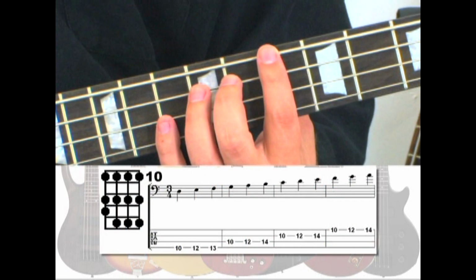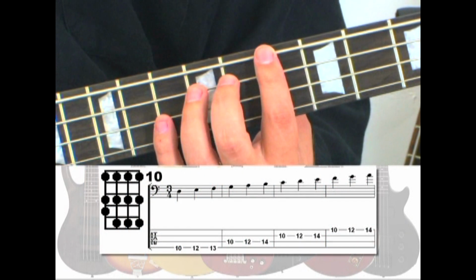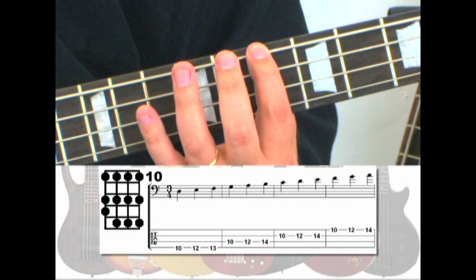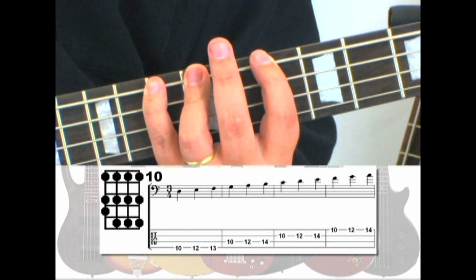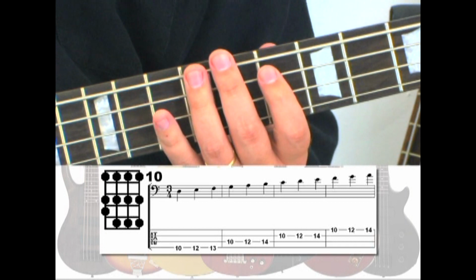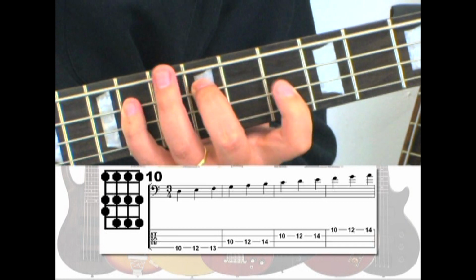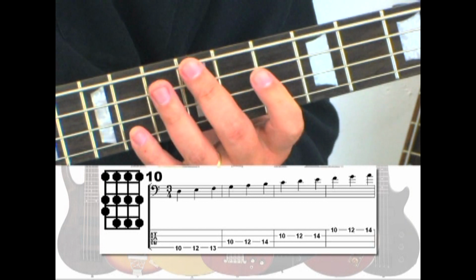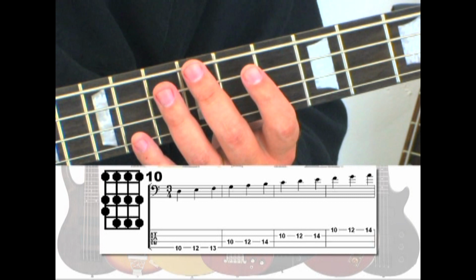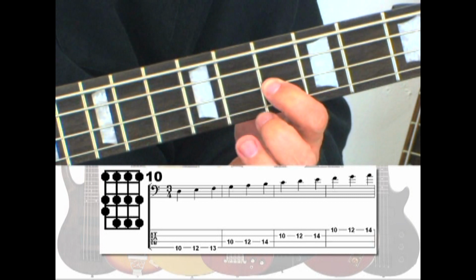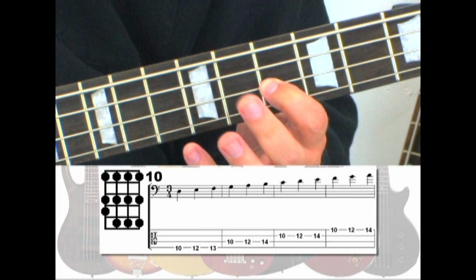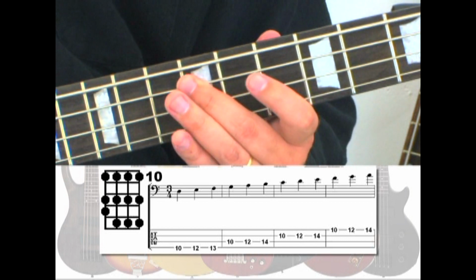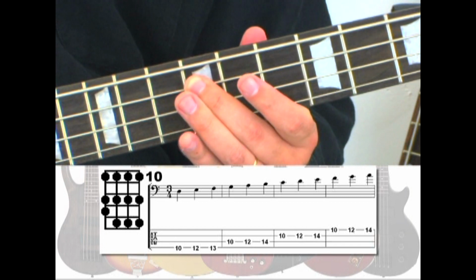The D or second position of the C major scale has a start on the 4th string 10th fret with fingers 1, 3, and 4, and fingers 1 stretch 2, 4 for the rest. The C major root note is on the 2nd string 10th fret. The A minor root notes are on the 3rd string 12th fret and 1st string 14th fret.